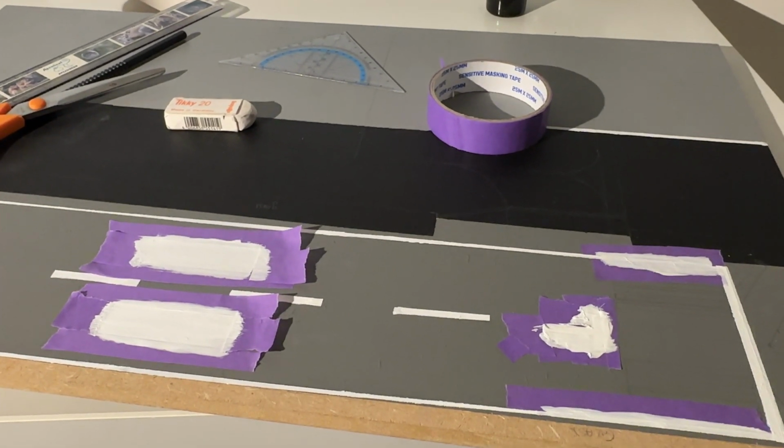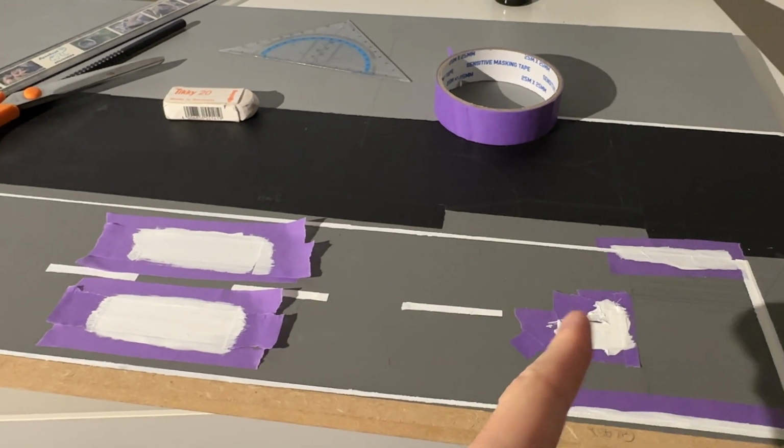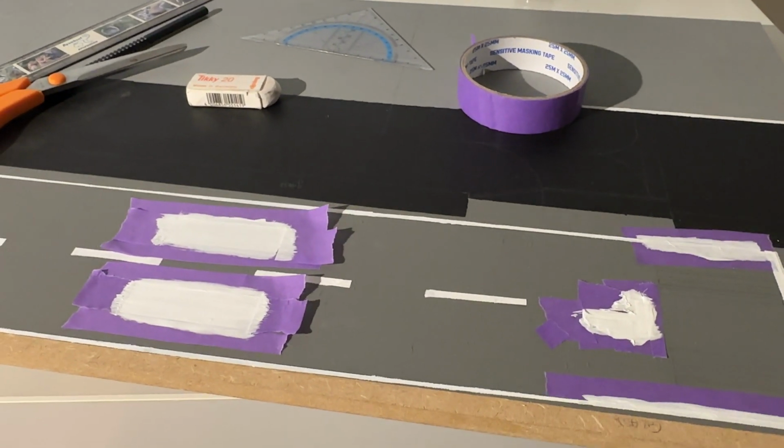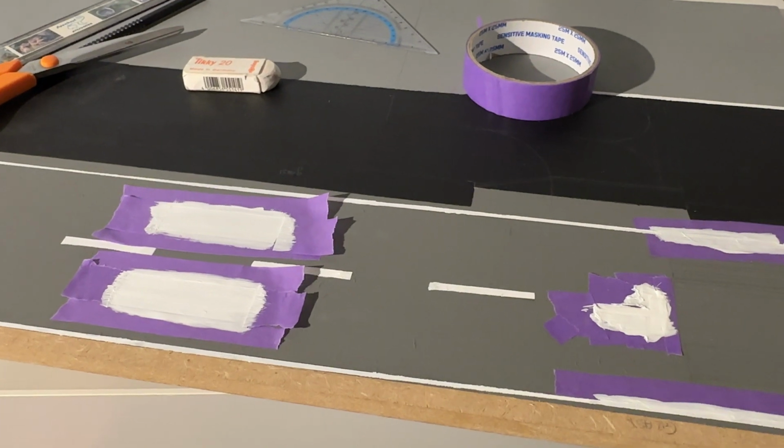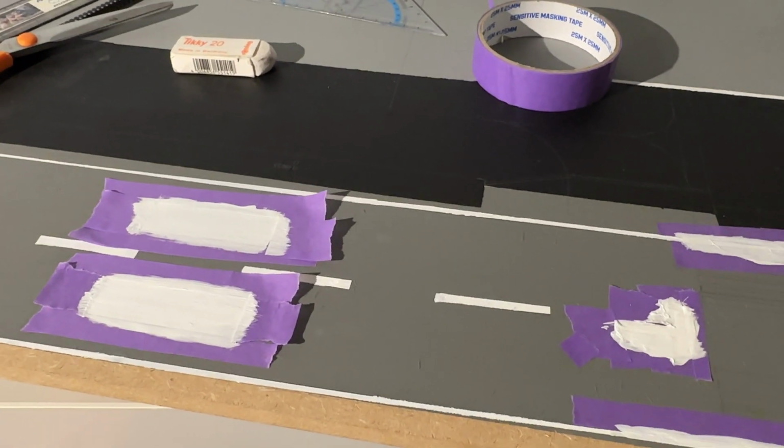I'm still painting the runway. I had a small mistake here on the numbers. Correcting it. If I can't correct it, I will paint it gray again, and I will do it again.